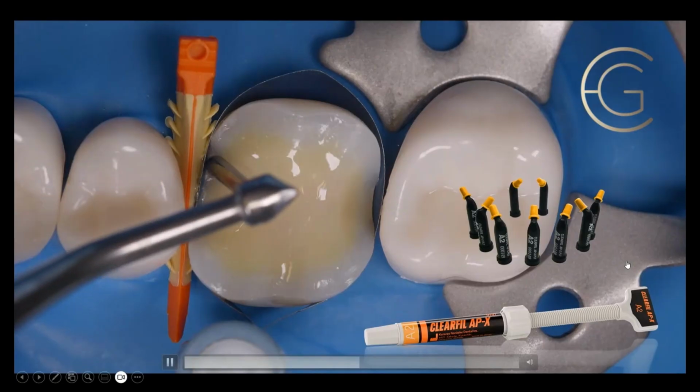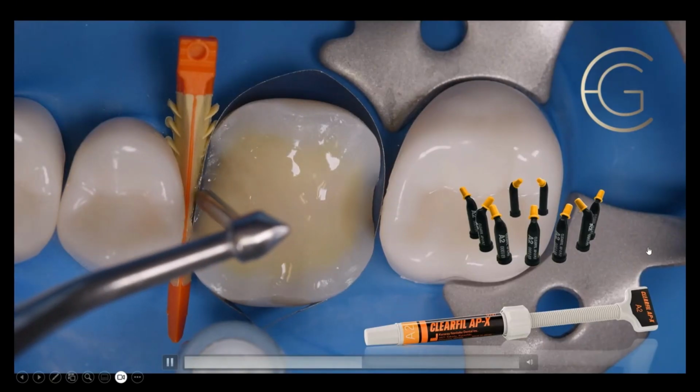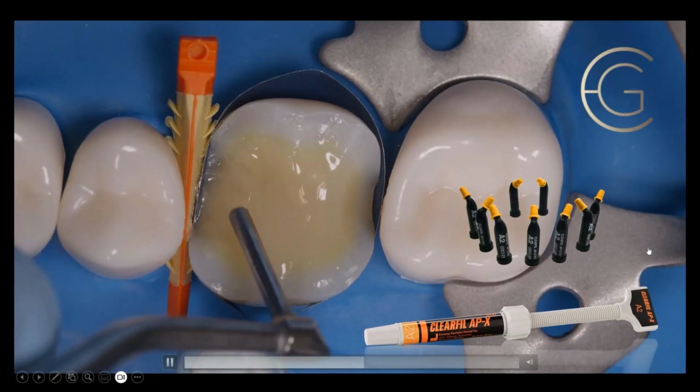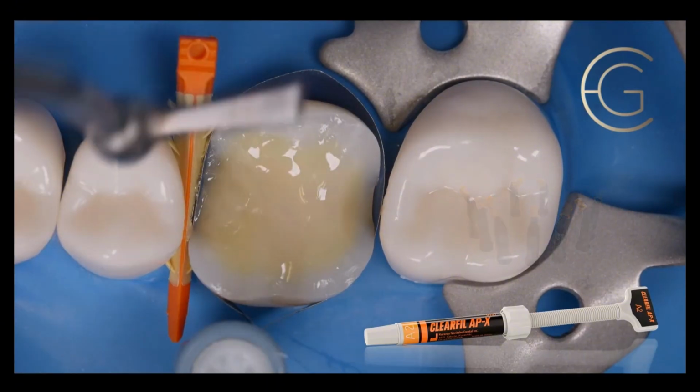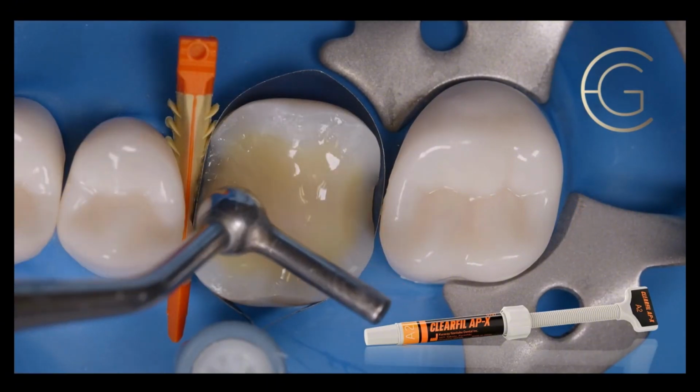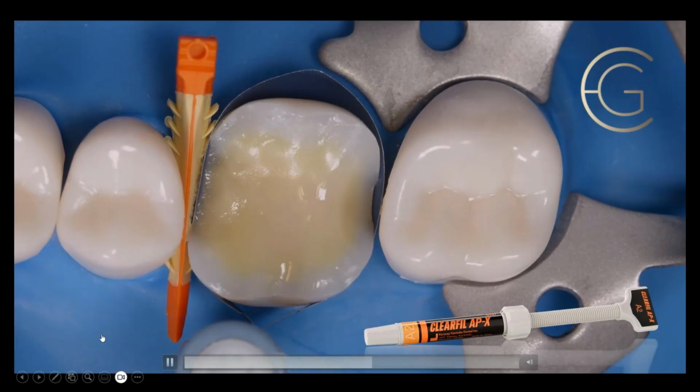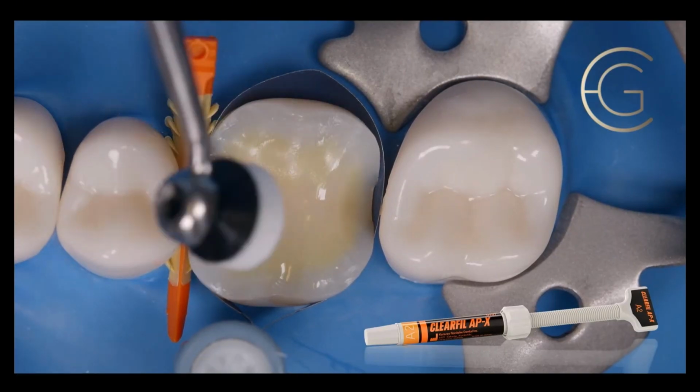I really enjoy the Clearfill APX a lot. There have been some great composites. Herculite was a good one that's no longer on the market. The Filtek is gone. There are some really nice ones. This is arguably the best composite on the market.